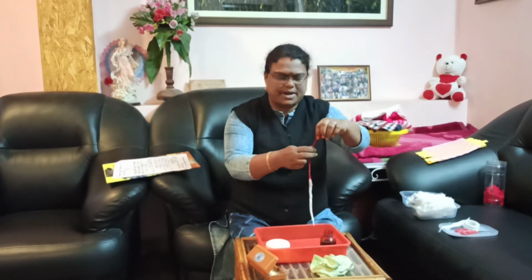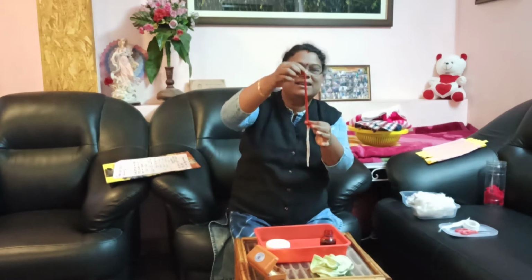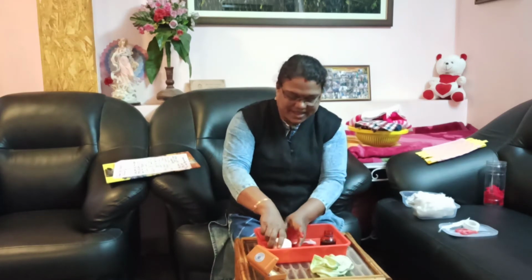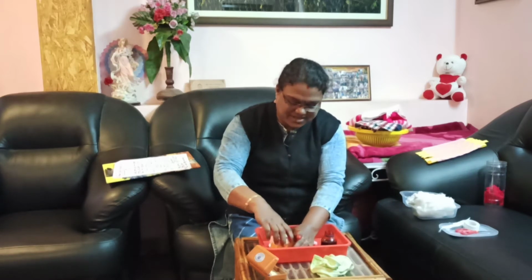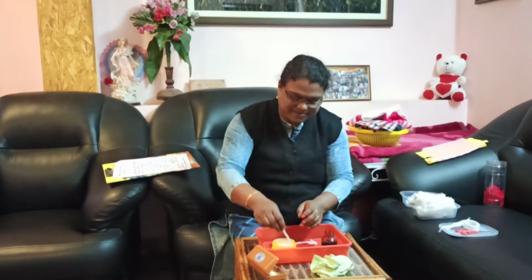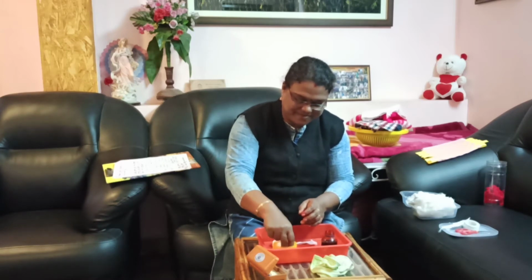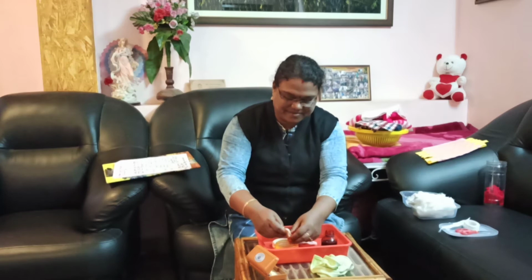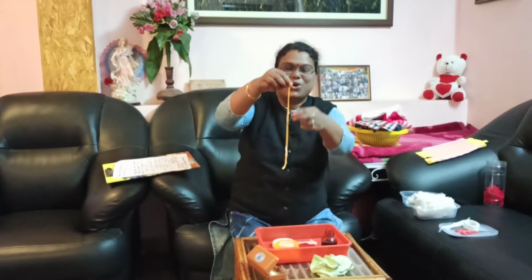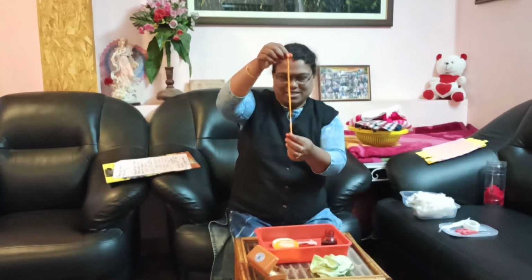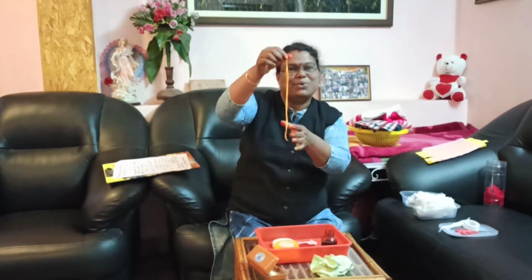There are different types of dyes which give different colors. See here, now this is red in color. This white yarn is converted into red color. Now red color yarn is ready. And second, I am going to prepare another color yarn, that is yellow. See here, yellow. Now yellow yarn is ready. Now the white color yarn is converted into yellow color.